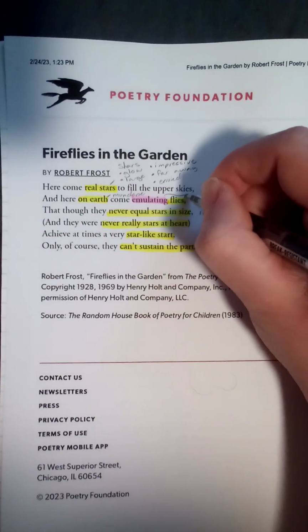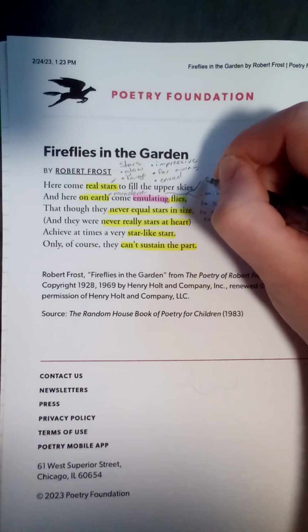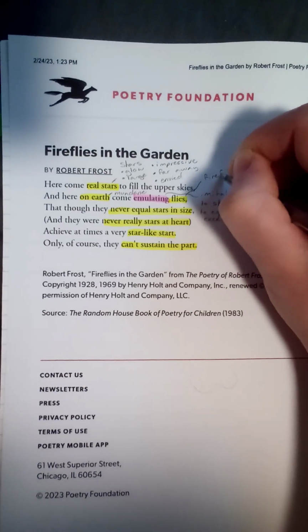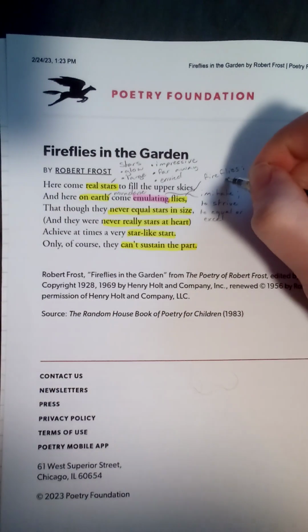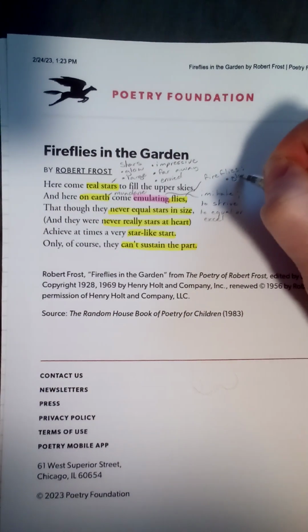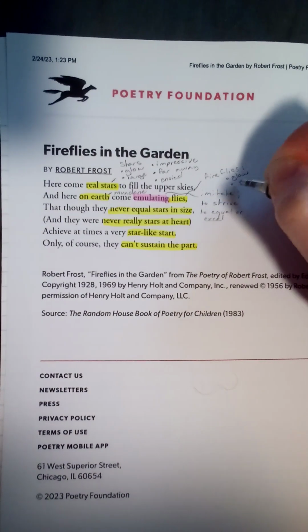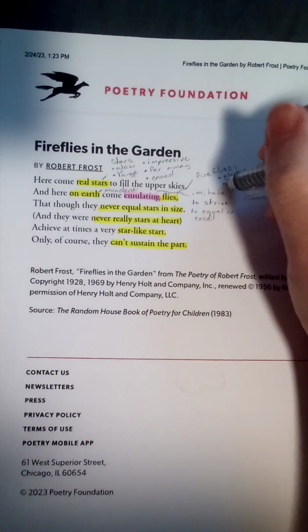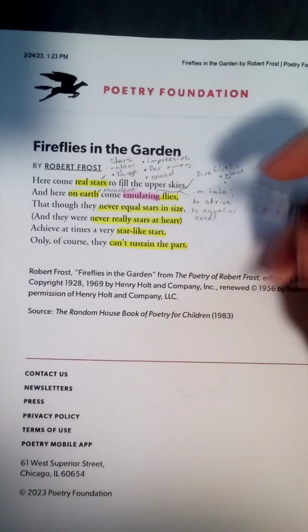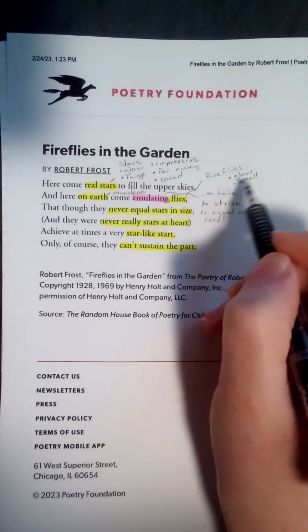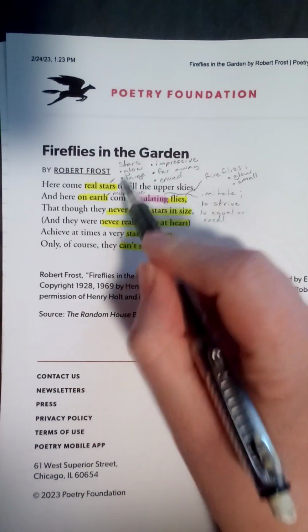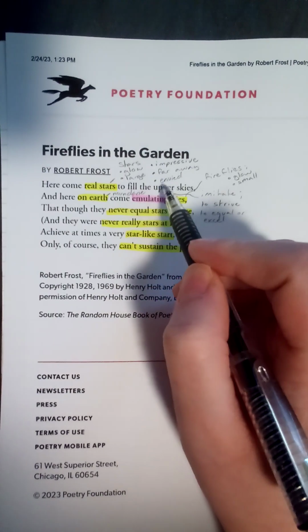Well, draw a line coming up here. And fireflies. I don't know what fireflies do. Well, they can glow, but they're kind of small. And I'm thinking of the fireflies in relation to all the things that I wrote down for stars, right?